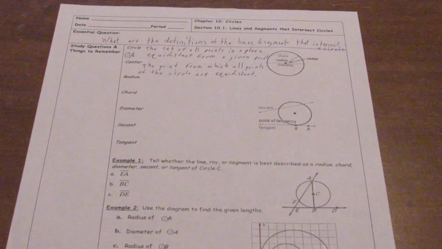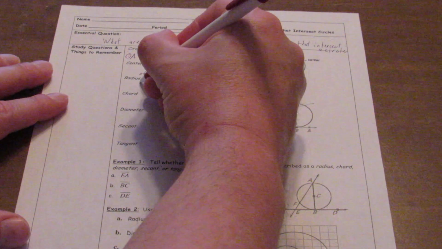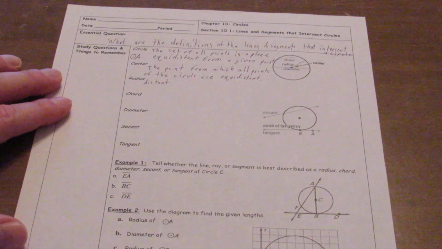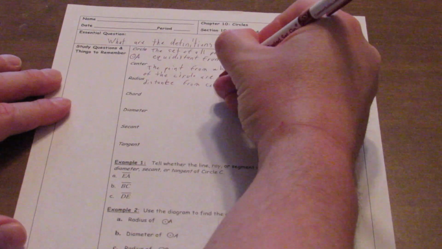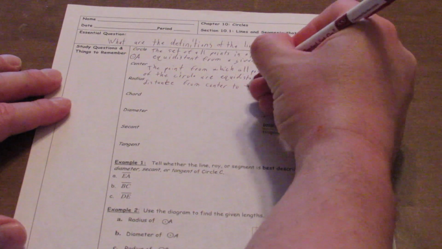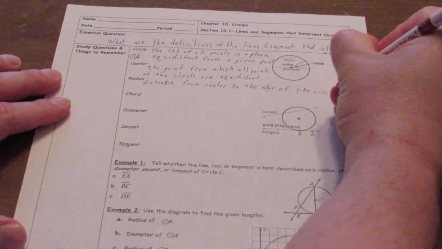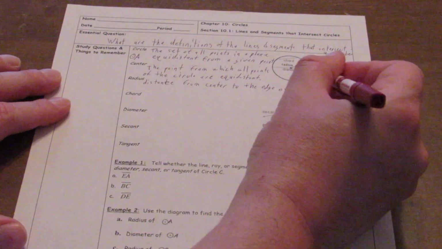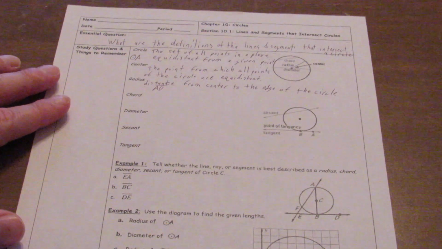Okay. The radius, I have something different on my paper I'm referencing, so this might not be 100% definition, but it fits what we're doing, is the distance from the center to the edge of the circle. That will always be a line segment. So if we say the center is A, and we'll call this point out here B, a radius would be AB with the bar over it.